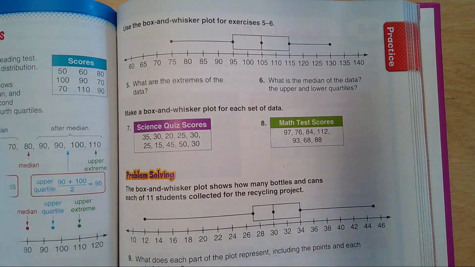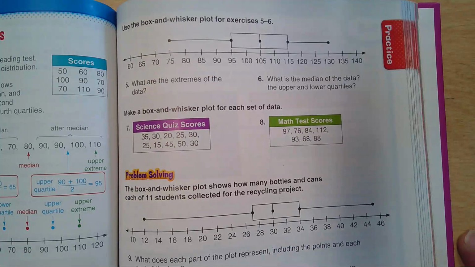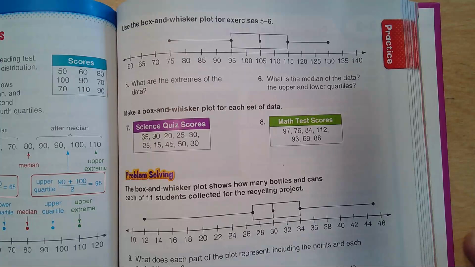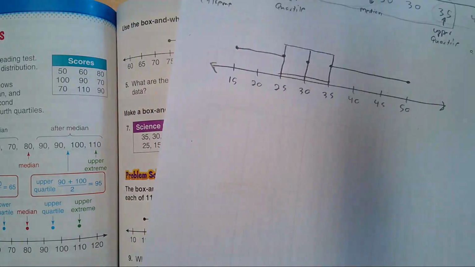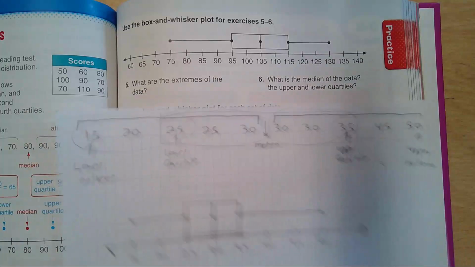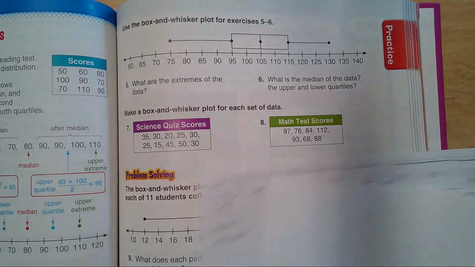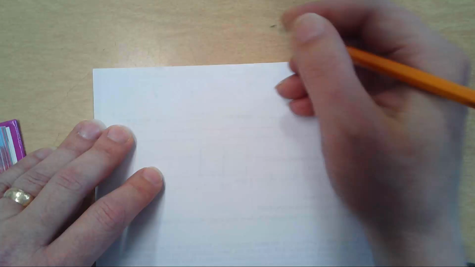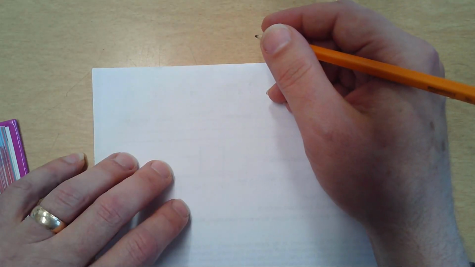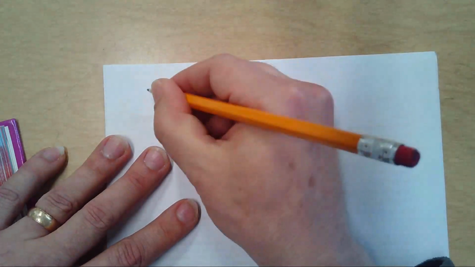All right, you guys try number 8 here. Number 8 is not great, so I'll just give you some data of my own. I'm going to make up some data here, something that's not so horrible. Let's see if you can figure out how to make your intervals here.